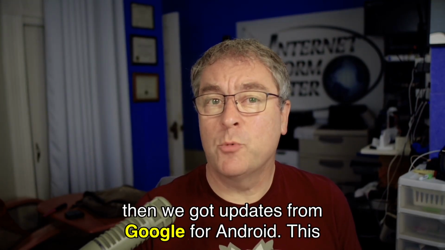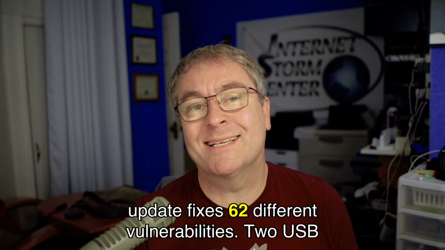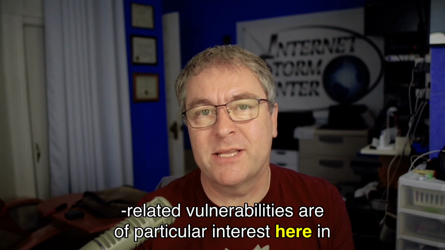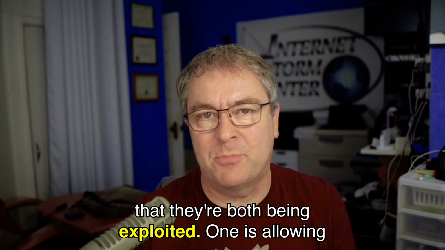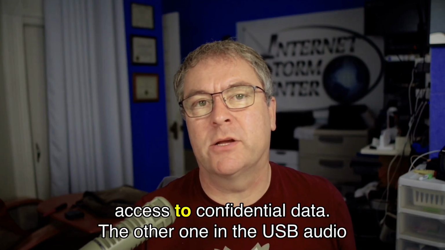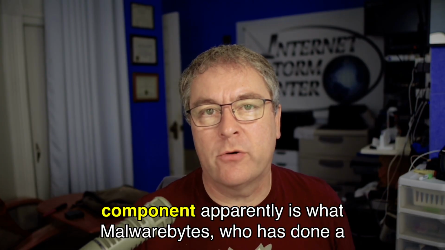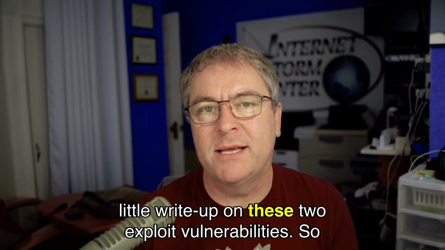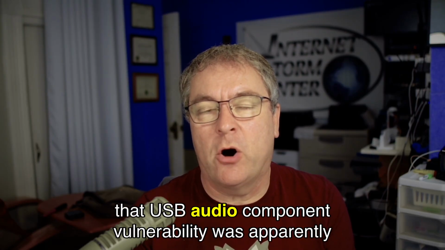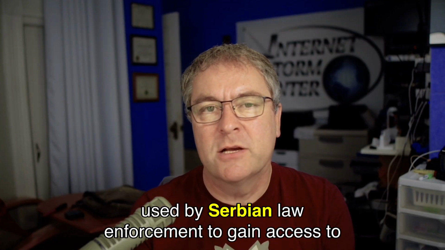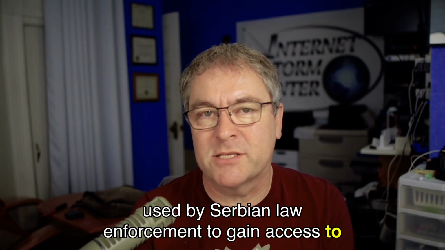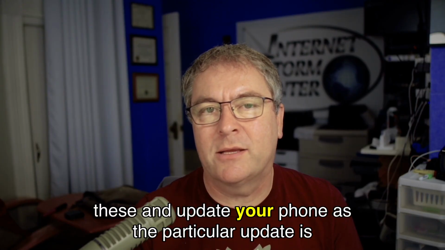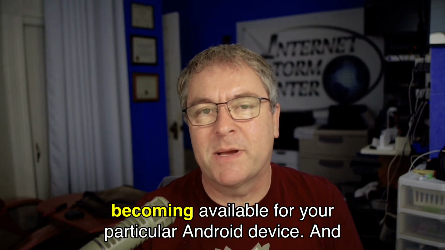And then we got the updates from Google for Android. This update fixes 62 different vulnerabilities. Two USB-related vulnerabilities are of particular interest here in that they're both being exploited. One is allowing access to confidential data. The other one, in the USB audio component, apparently is what Malwarebytes, who has done a little write-up on these two exploited vulnerabilities, says was used by Serbian law enforcement to gain access to locked Android phones. Definitely want to address these and update your phone as the particular update becomes available for your Android device.